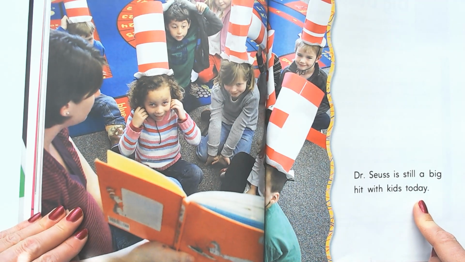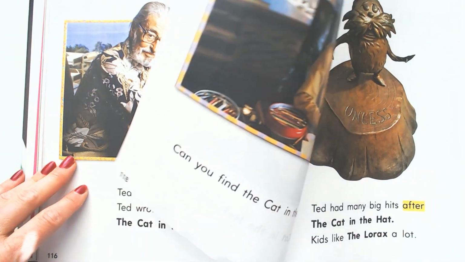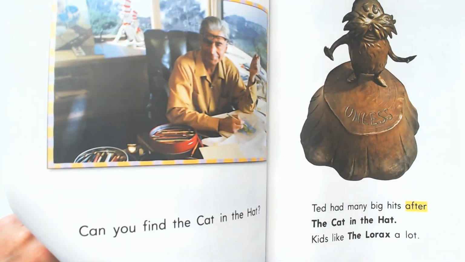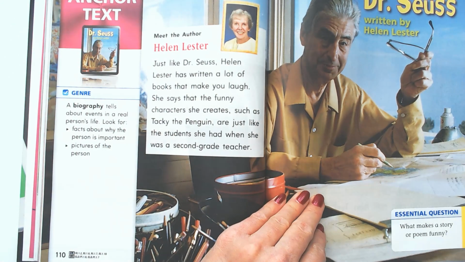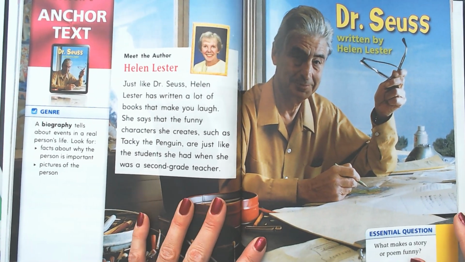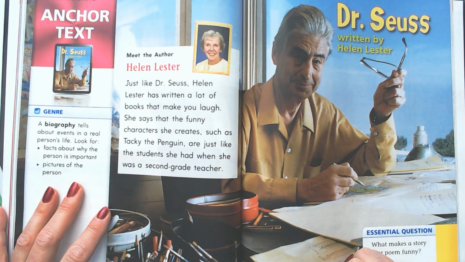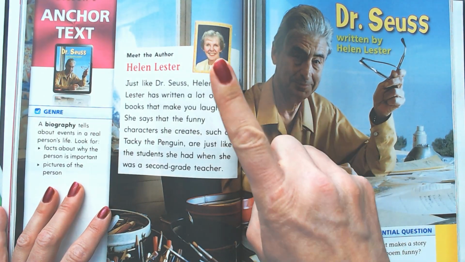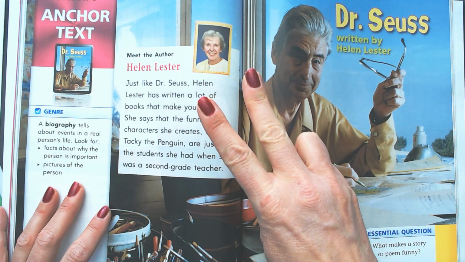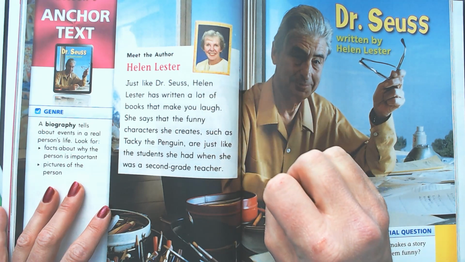Okay, boys and girls, on our third read, we're going to ask some questions, and today I want to do it a little bit different. I'll ask the questions and then I'll ask you to answer on your screen that I'm looking at with a 1, a 2, or a 3, depending on what the answer is.